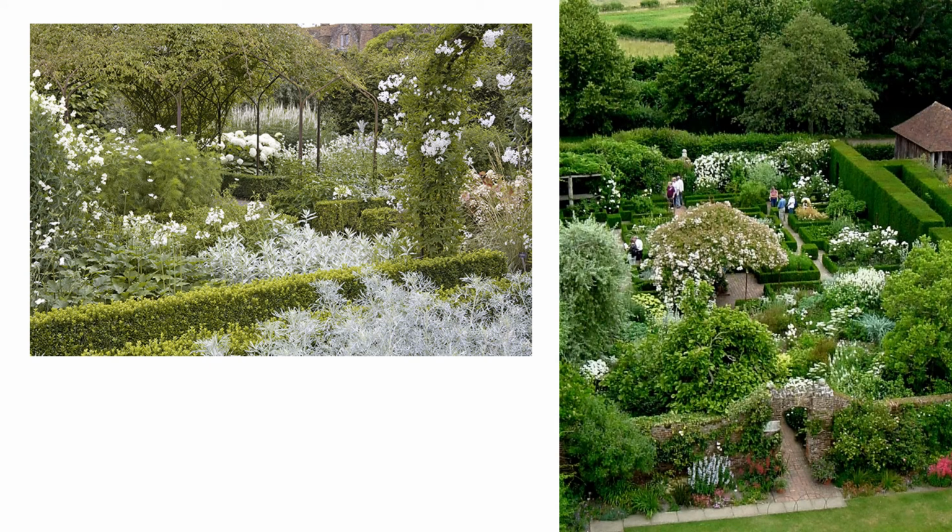Probably one of the most famous cultivated landscapes in the world with a monochromatic colour scheme is the White Garden at Sissinghurst Castle in the southeast of England, created by writer Vita Sackville-West and her diplomat and author husband, Harold Nicolson. All the plants in this section of their garden have white flowers and or silvery grey foliage.